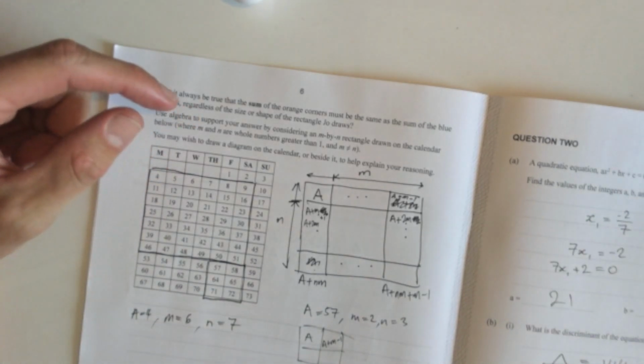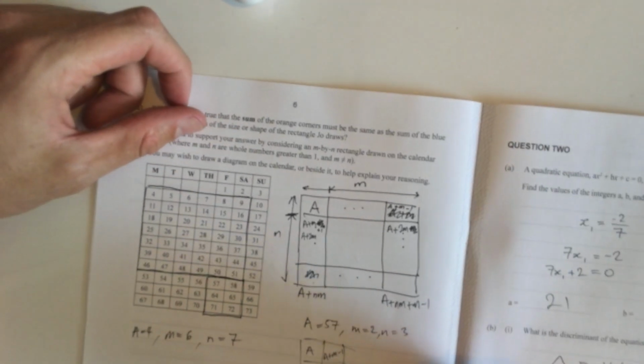So I'm going back to this question because I could not wrap my head around it, unless I'm doing it wrong. Will it always be true that the sum of the orange corners must be the same as the sum of the blue corners regardless of... so I just need to generalize the corner values. I'm really not finding it.